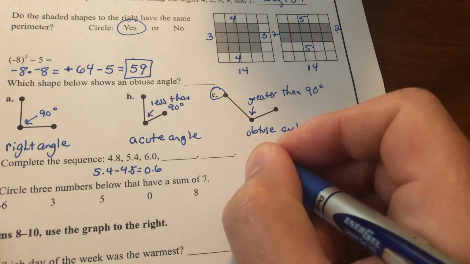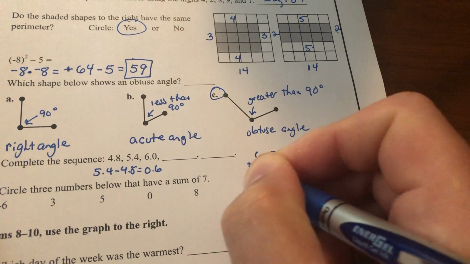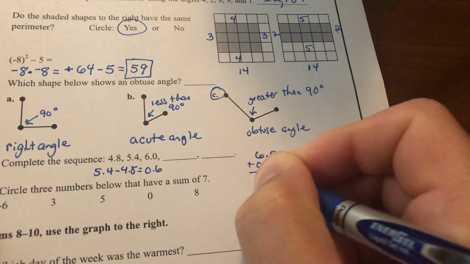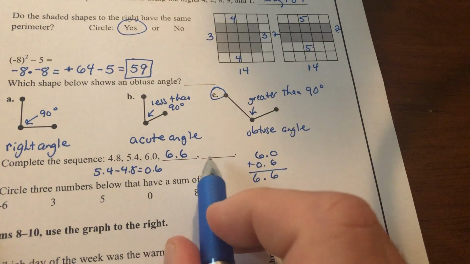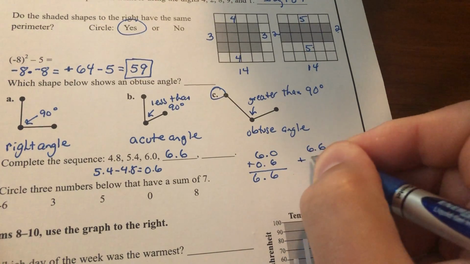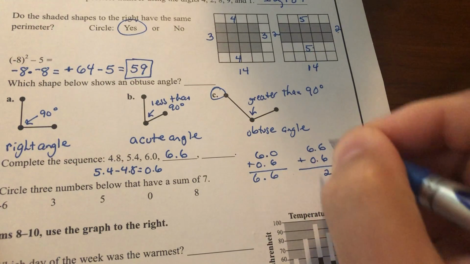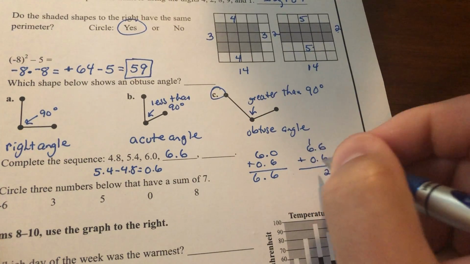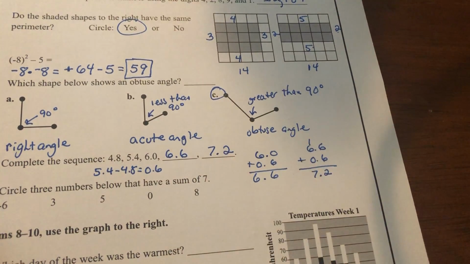So 6.0 plus 0.6 would be 6.6. And to get the next number, I'm just going to add 0.6 to that. So 6 plus 6 would be 12, so I put a 2 there, carry the 1, 1 plus 6 is 7. So that's going to be 7.2.